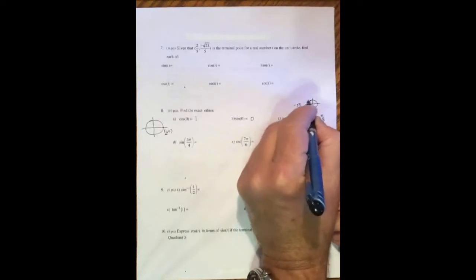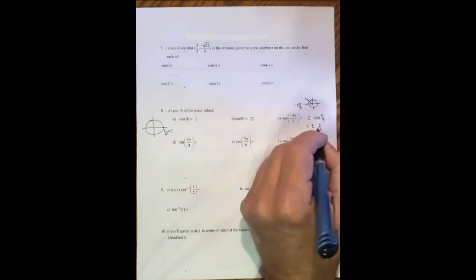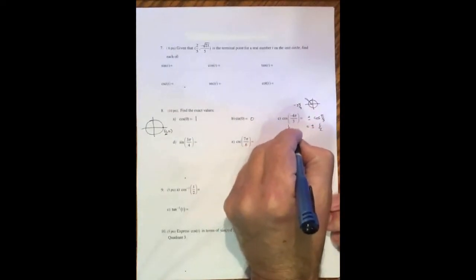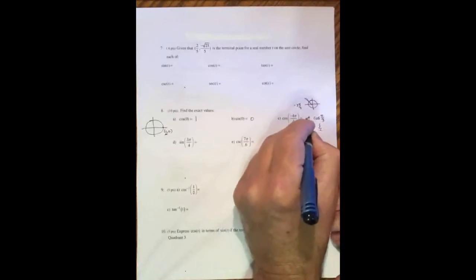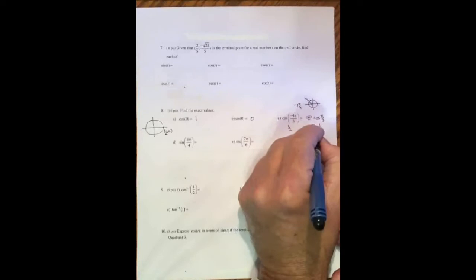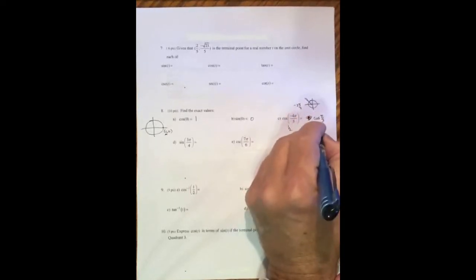That's negative 3 pi over 3, so it's in that quadrant. And the cosines are positive. So therefore, this is equal to positive 1/2. Oh, that's wrong, isn't it? Cosines are negative. Oh, man, I messed up. Cosines are negative in this quadrant, so this is going to be a minus 1/2. Oh, geez.